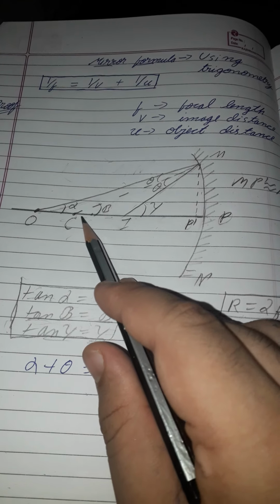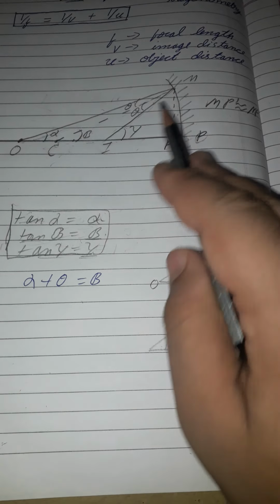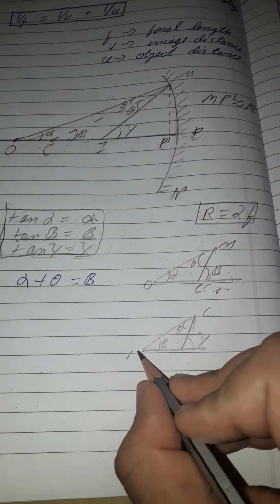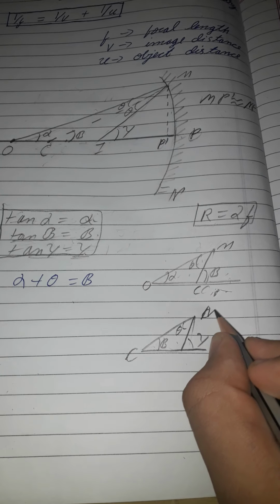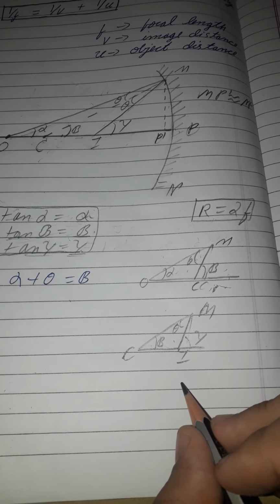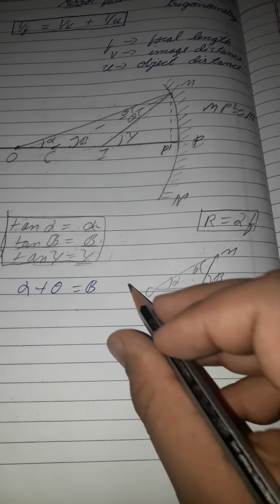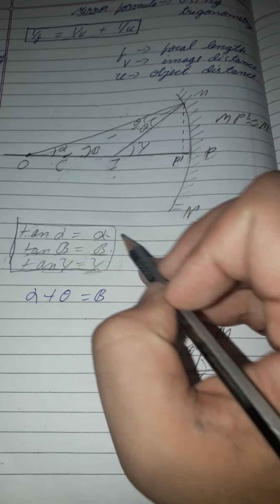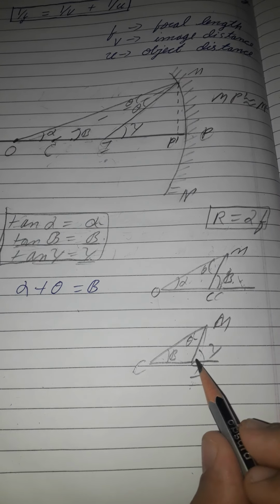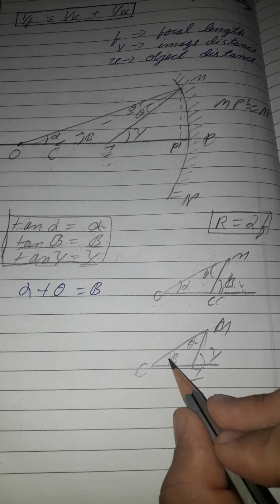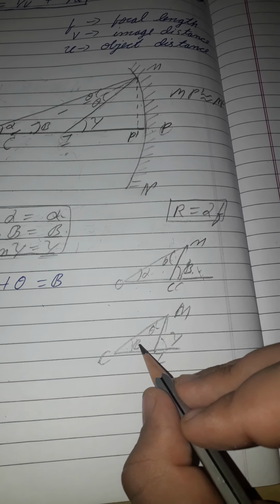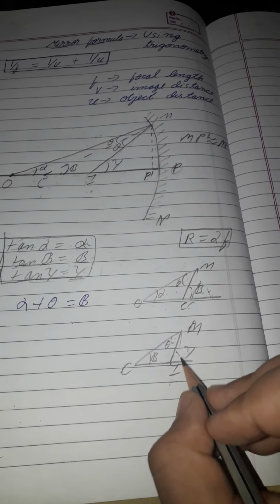Similarly for this triangle CMI, I have written here CMI. I stands for image also. We name this part as I, and here only the image is formed. So at this angle, can we say that beta plus theta is equal to gamma? Why? Because the sum of the two interior angles of a triangle is equal to the opposite exterior angle.